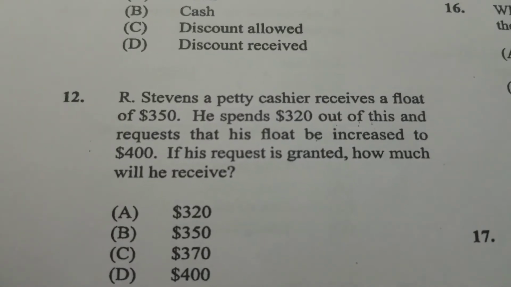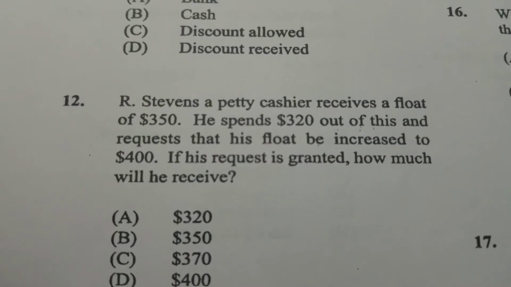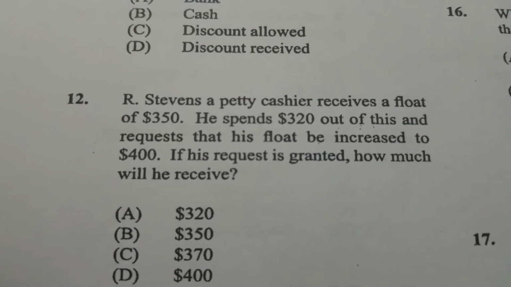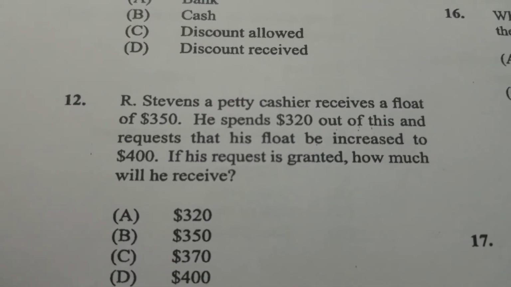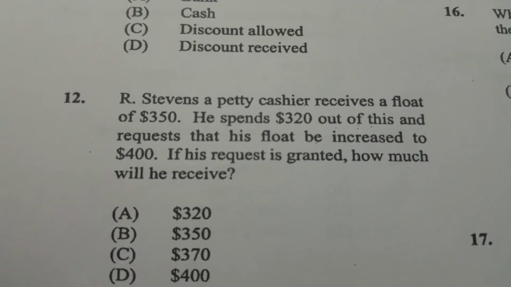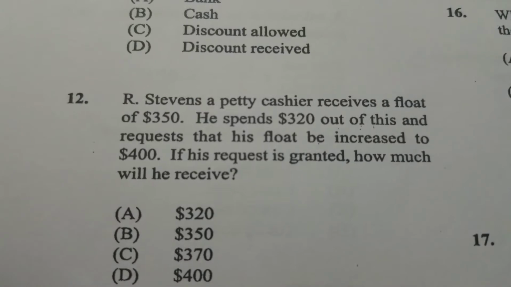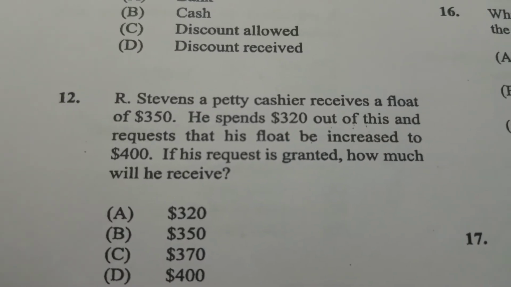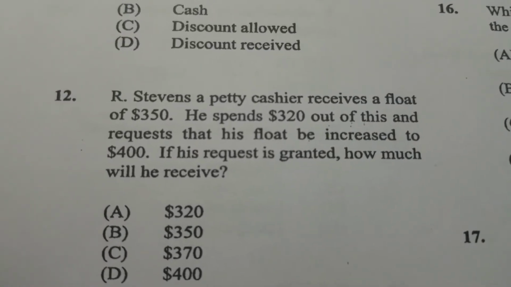R. Stevens, a petty cashier, receives a float of $350. He spends $320 out of this and requests that his float be increased to $400. If this request was granted, how much will he receive? So how much would he have left in this instance?